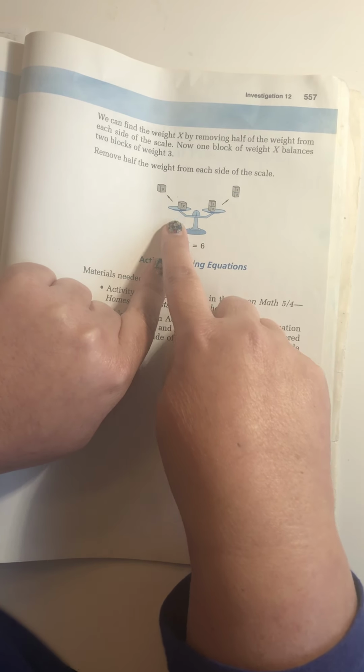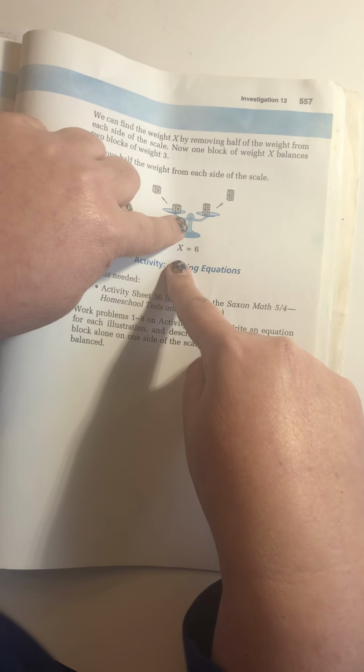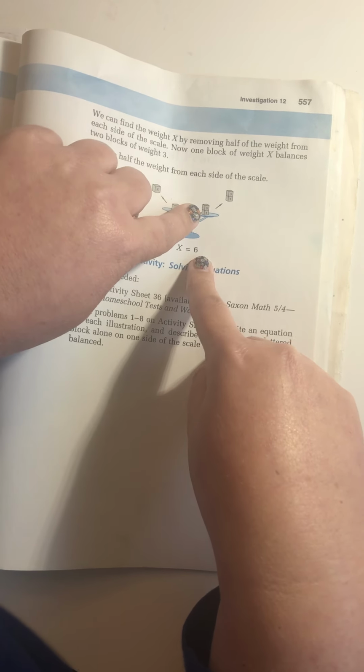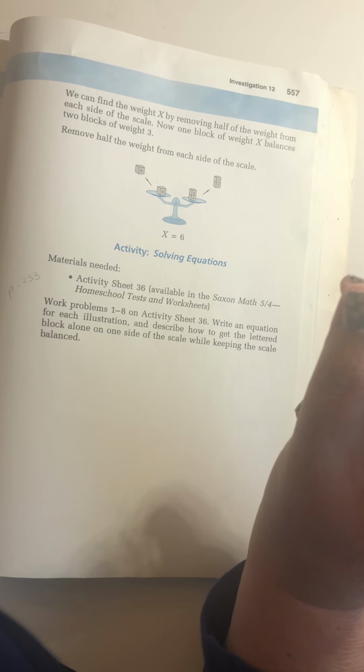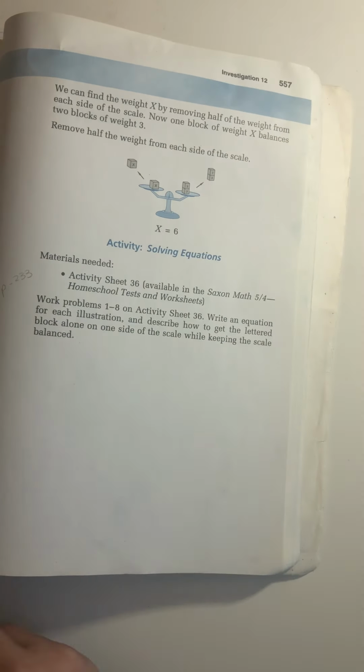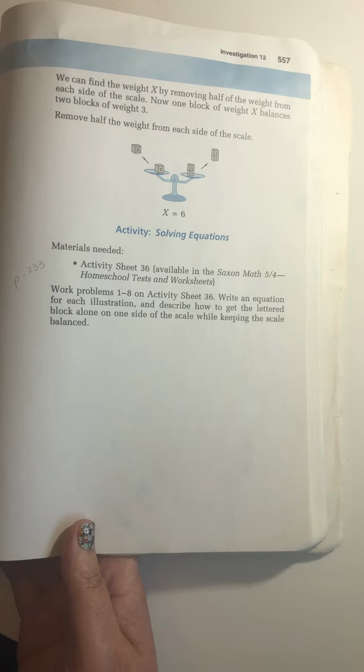So all you have left over here is x. Remember, your scale's balanced, so it's equal. And then the number of blocks you have left are 6. Okay? So let's look at, now we go to our activity sheet. And we work the problems, and we have to write an equation for each illustration.